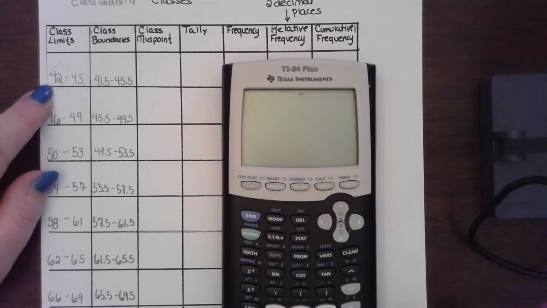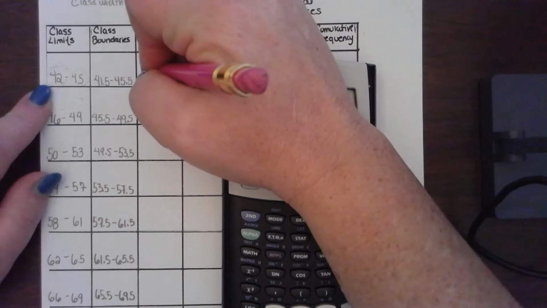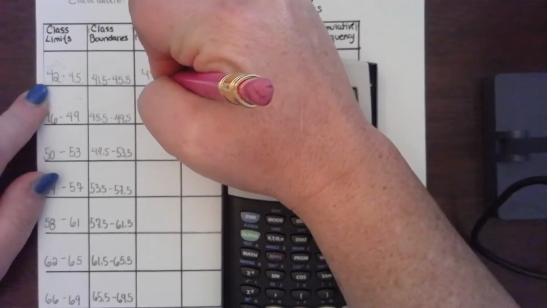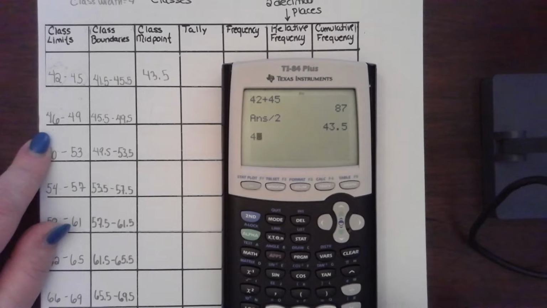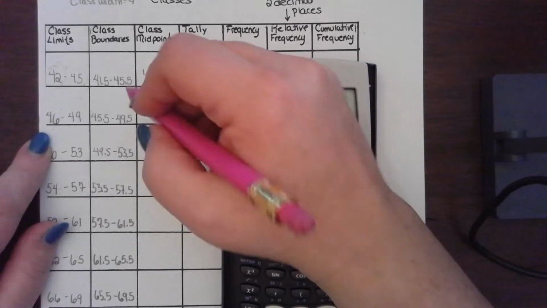So I do 42 plus 45, and then divide by 2, and I get 43.5. All right, let's keep going. 46 plus 49, and then we divide by 2, and that's 47.5.